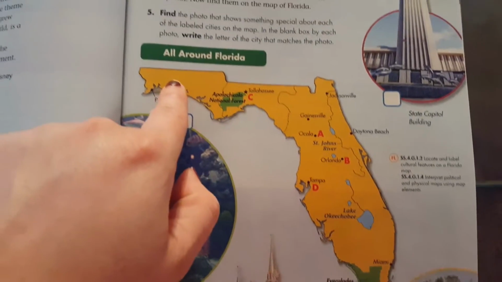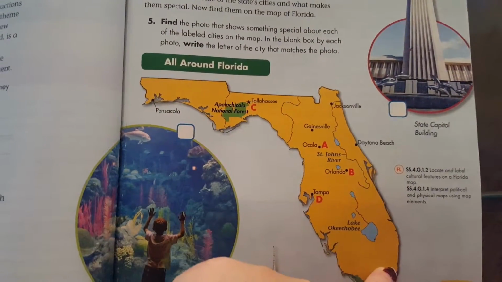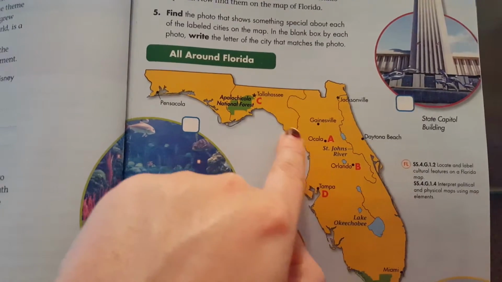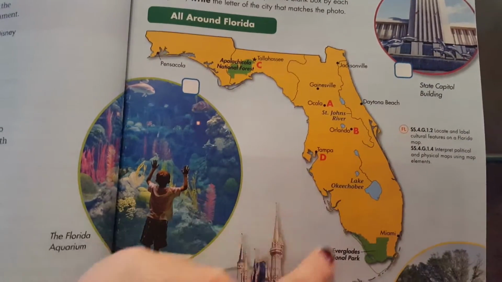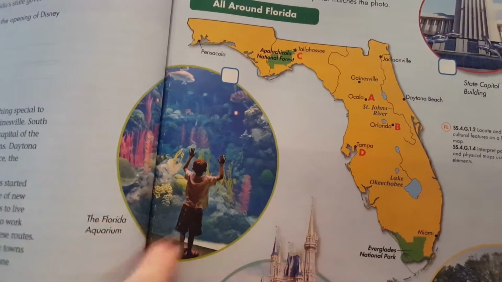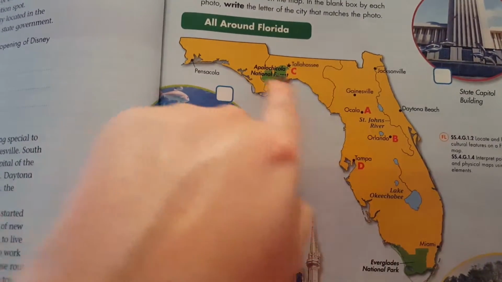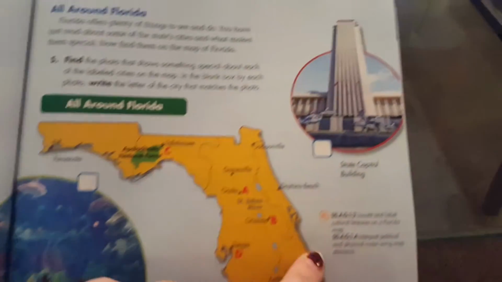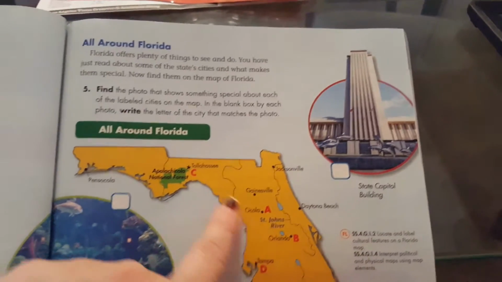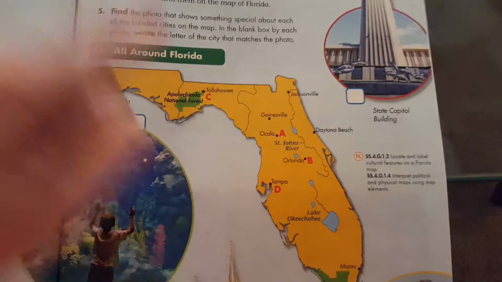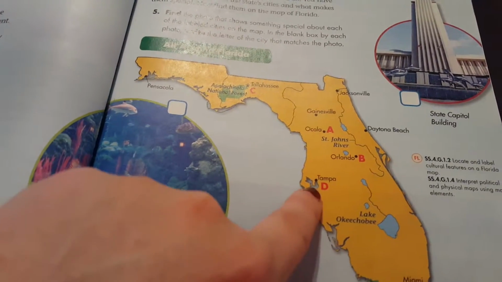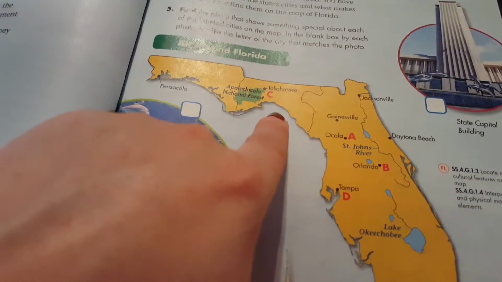And you're going to find the letter. You've got Tallahassee, Ocala, Orlando, Tampa. Go ahead and fill it out. Which right here, here's a caption, the Florida Aquarium. Where did we read that? Where does it belong? In which city? The state capital. Where's the state capital? It's one of these letters. Fill that out. Then we have Disney World. Where is Disney World from this map and what you read? And a horse farm. One of these letters from these cities, Tampa, Orlando, Ocala, and Tallahassee.